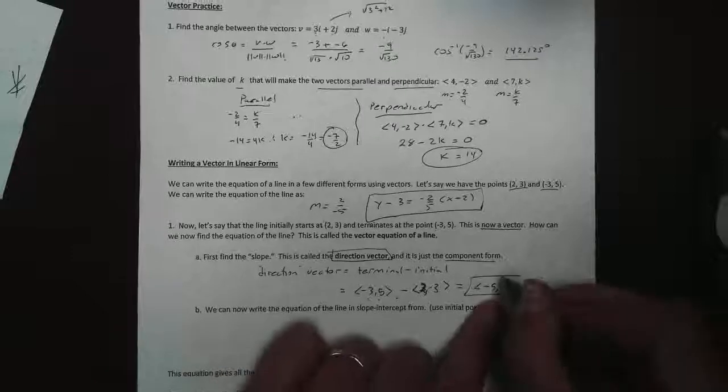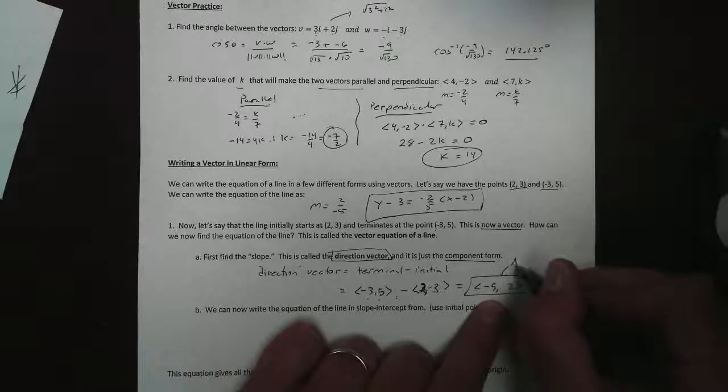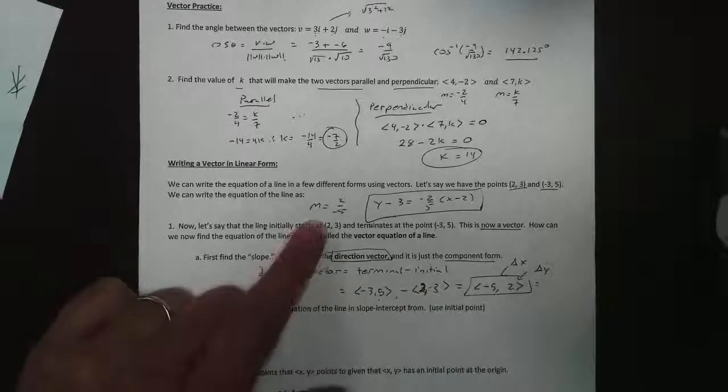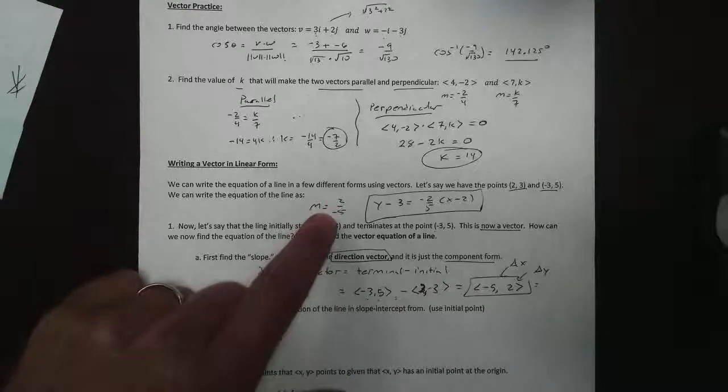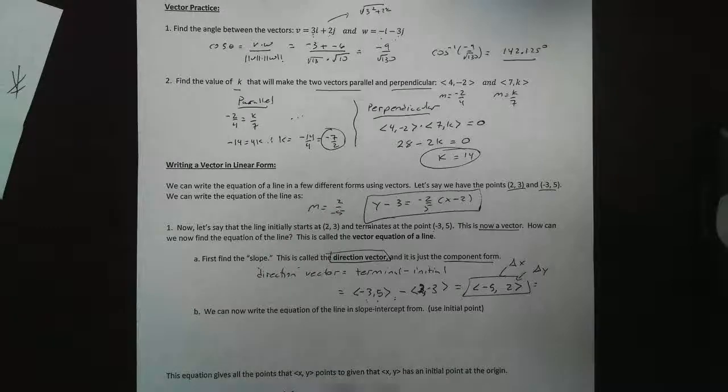Now notice, like slope, remember this point right here, this is my change in x, and this 2 is my change in y. And we see the same thing in our slope, change in x over change in y, so it's not really any different.